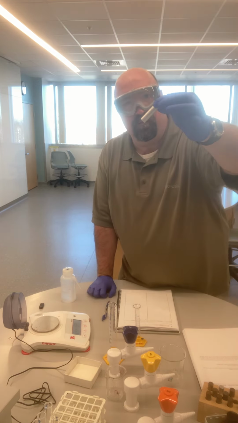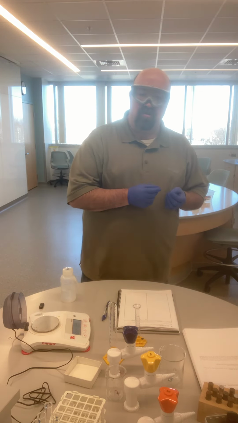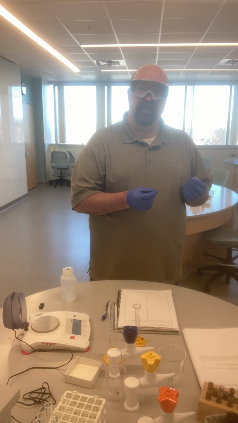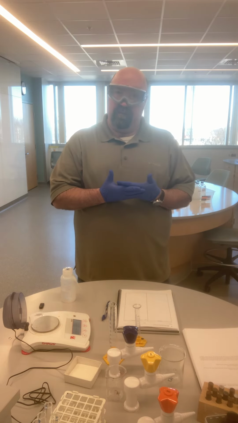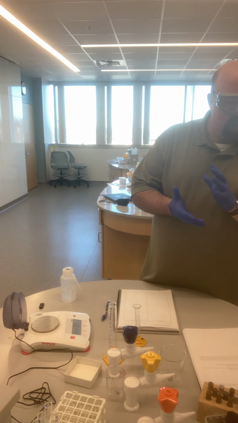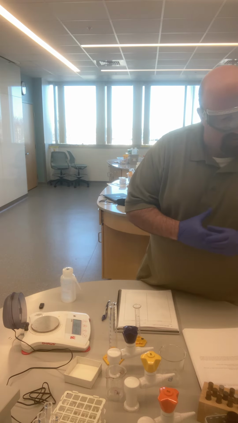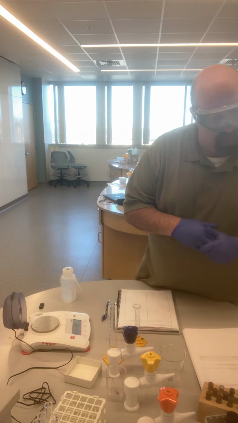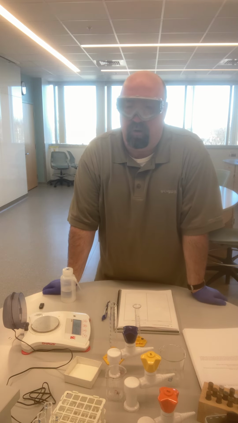Since density is an intrinsic property, meaning it's a property that does not change no matter how much of it that we have, we can use density to try to identify unknown substances. And so in this experiment, we're not necessarily going to be doing exactly that, but you can do that with the table that you have. I forgot that you had that table in the manual.